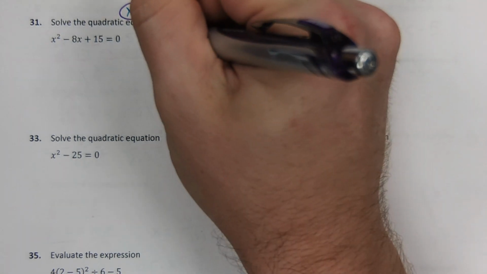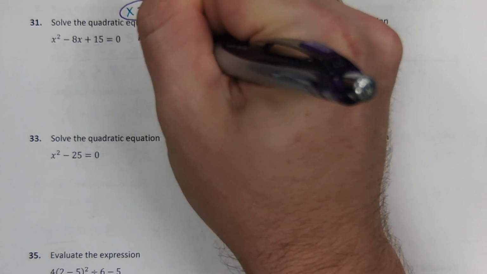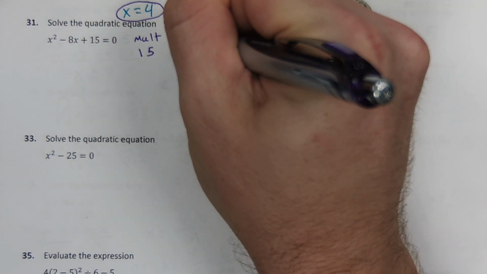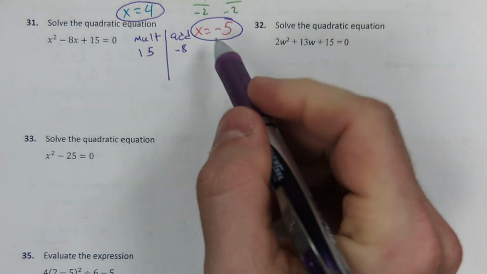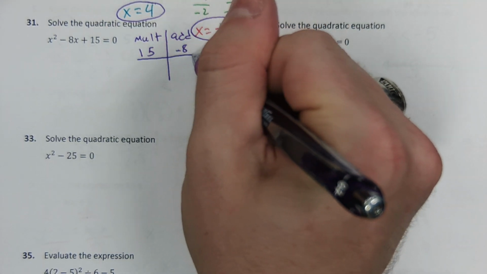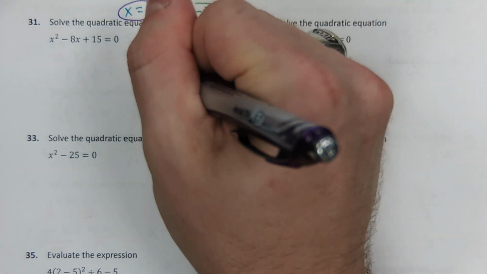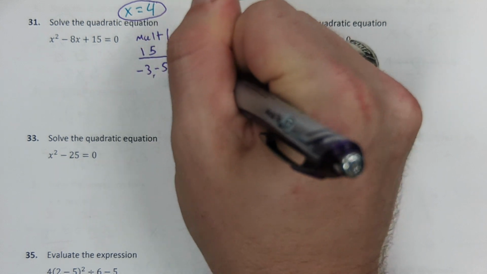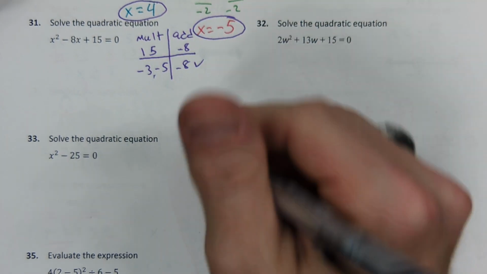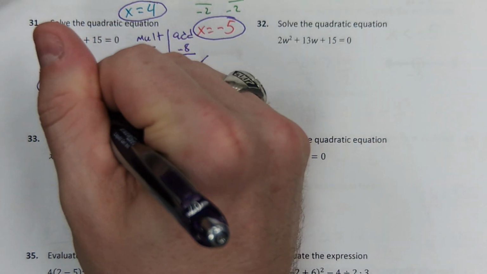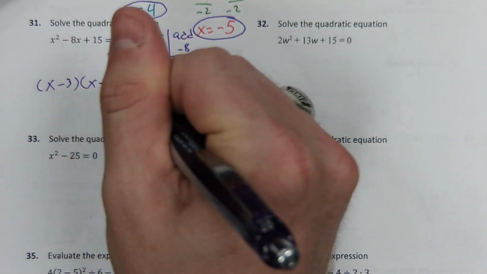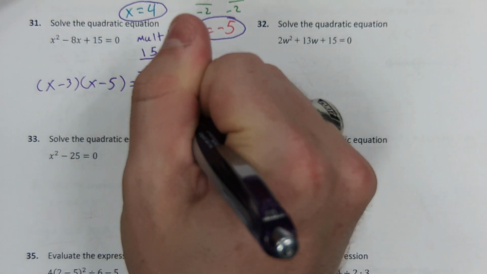Let's see. You need two numbers that multiply to 15. You need those two numbers to add to -8. Got a little close to my answer right there, whatever. These two numbers would be -3 and -5. Let's put those in our parentheses. I have x minus 3 and x minus 5, but I still have this equals 0.